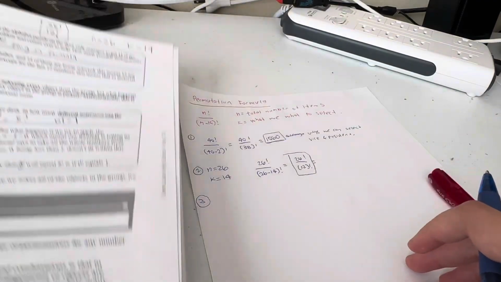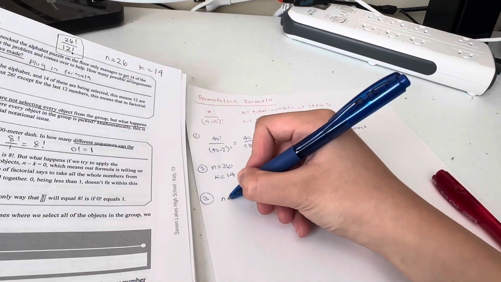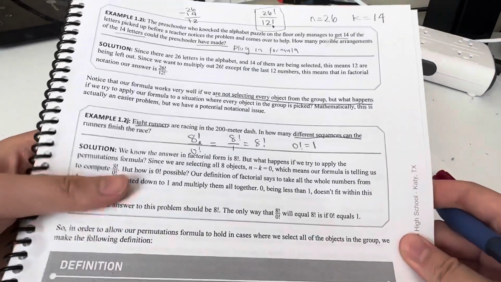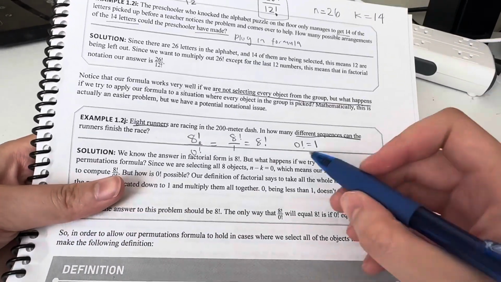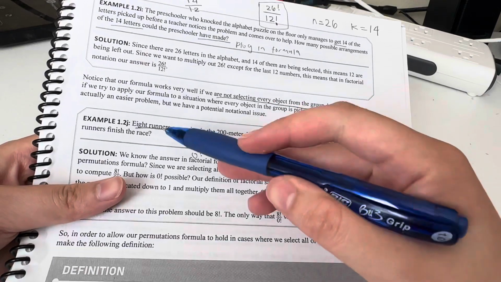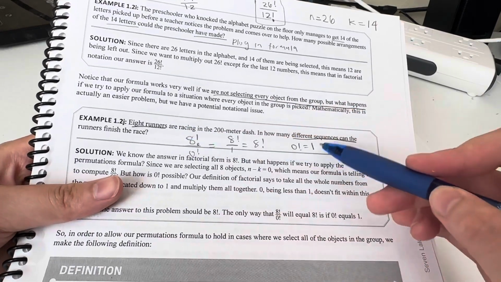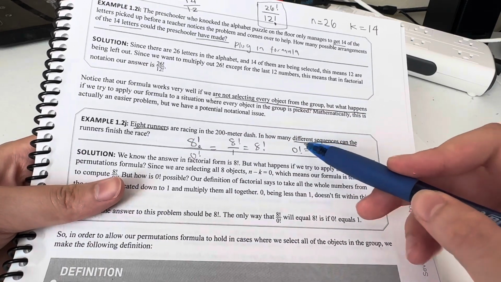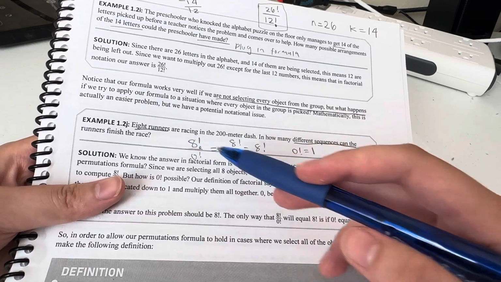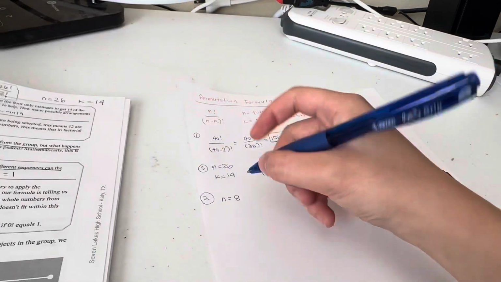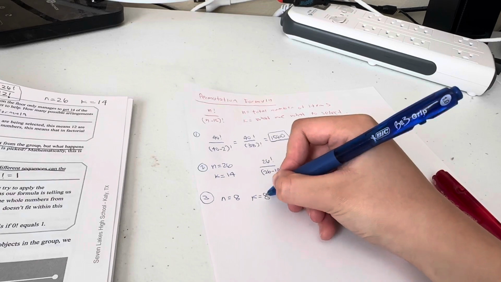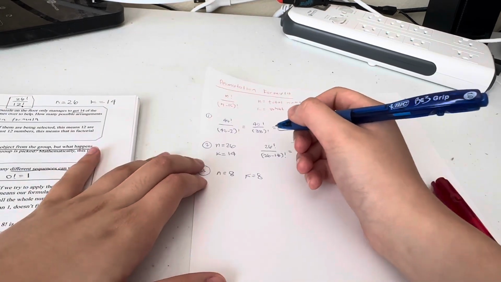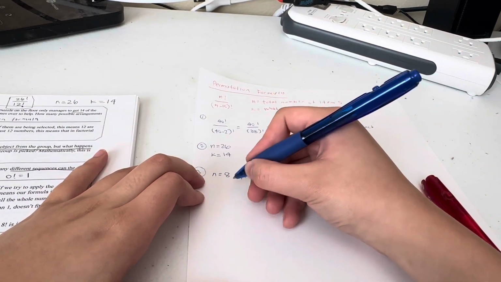So we have 8 runners, n equals 8. 8 items. And then what we want to choose: how many different sequences can runners finish the race? Okay, so it looks like we want all of the runners this time. So that means k is also 8, because we want to select 8 of the runners.